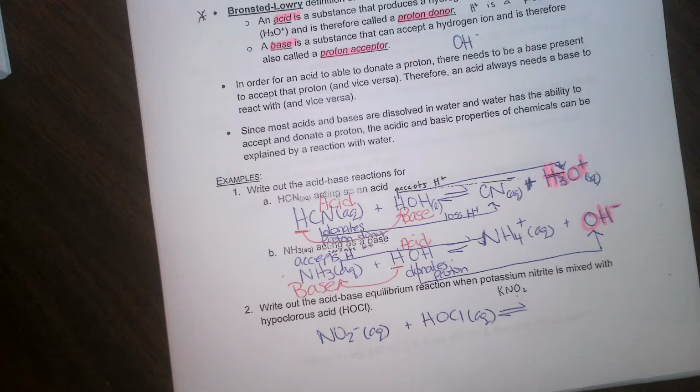Well, it's an acid-base equilibrium reaction. What's going to happen? Without looking at anything, go back to Chem 20. In a sense, this would be a double replacement reaction.